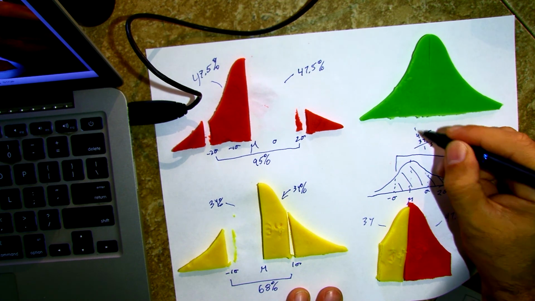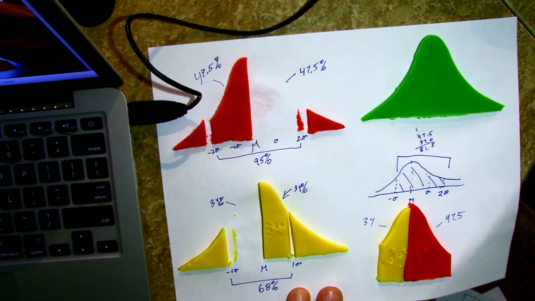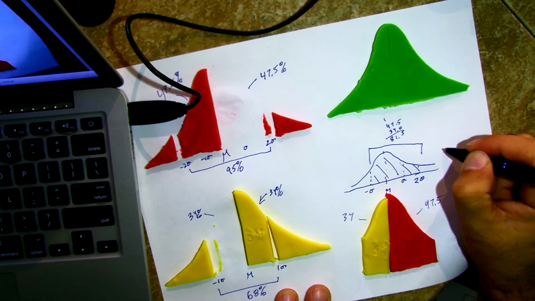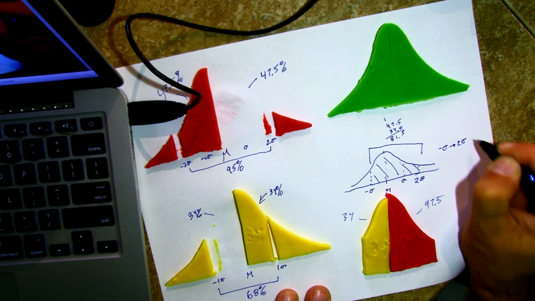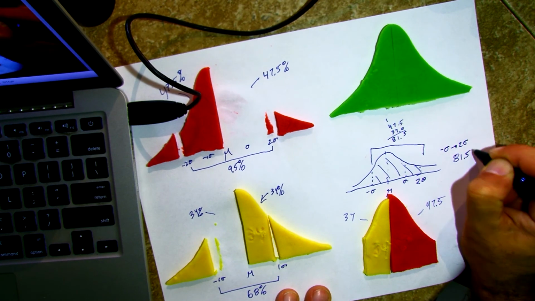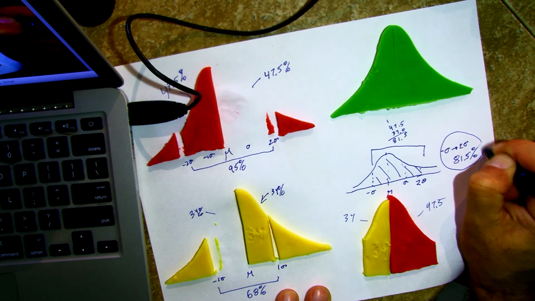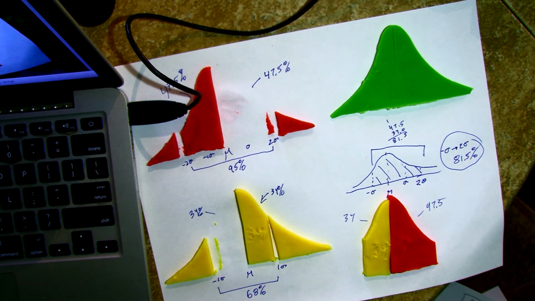11, 1, 8. All right. So we'll say that from negative 1 standard deviation to 2 standard deviations is 81.5%. That is actually the biggest part of what we were working on.